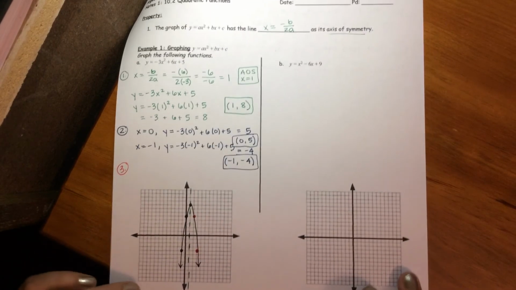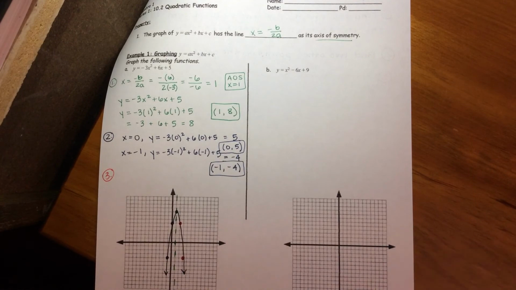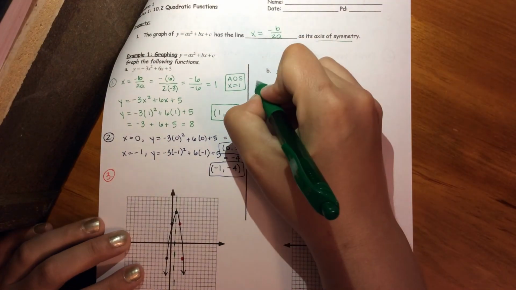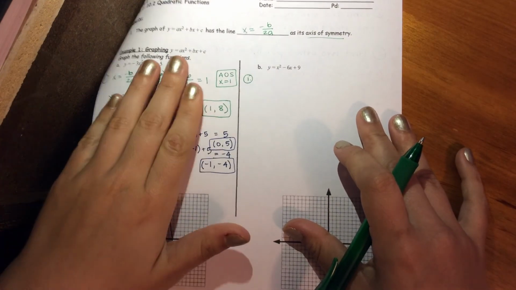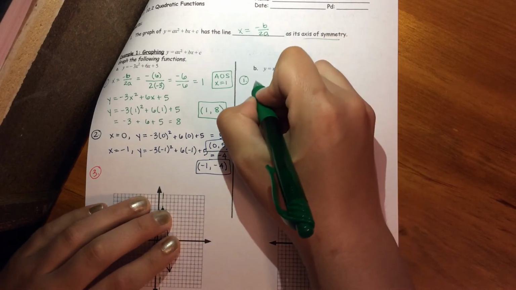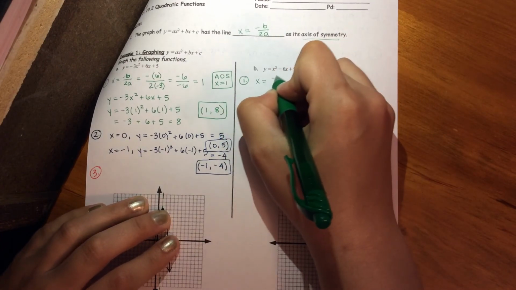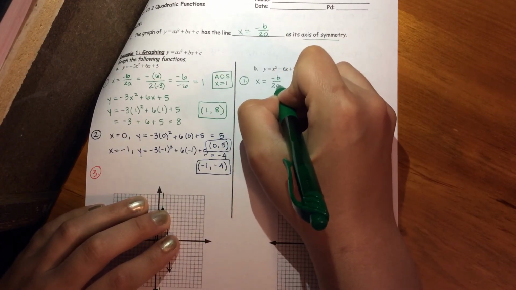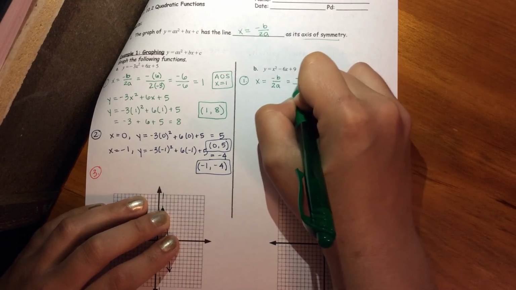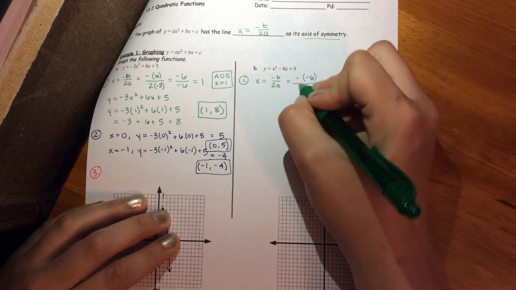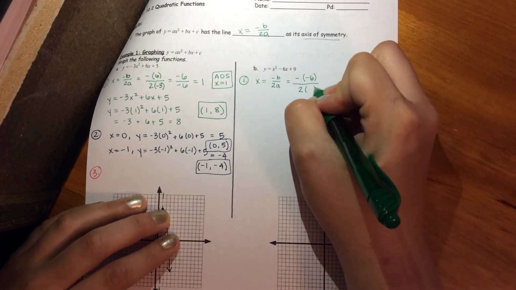Okay, so that's it. That's the entire process. So let's walk through it again. Let's start off with number 1. We want to find the axis of symmetry equation and find the vertex coordinate. So x equals -b over 2a, negative parentheses, -6. Notice how I have the double negative there, over 2a.